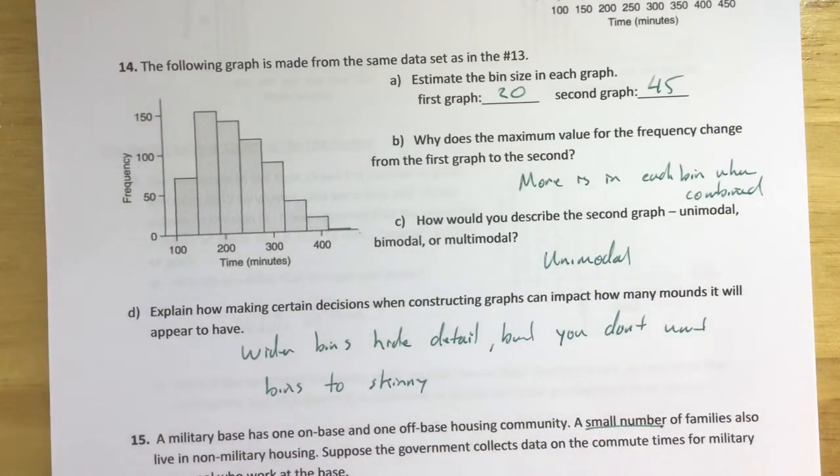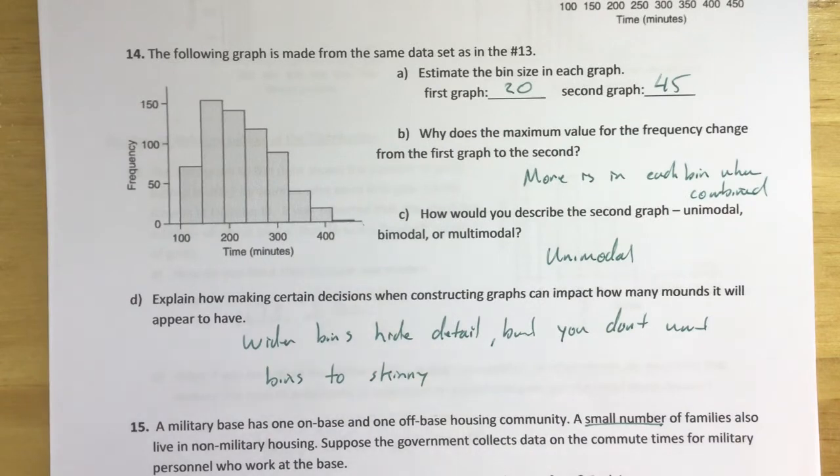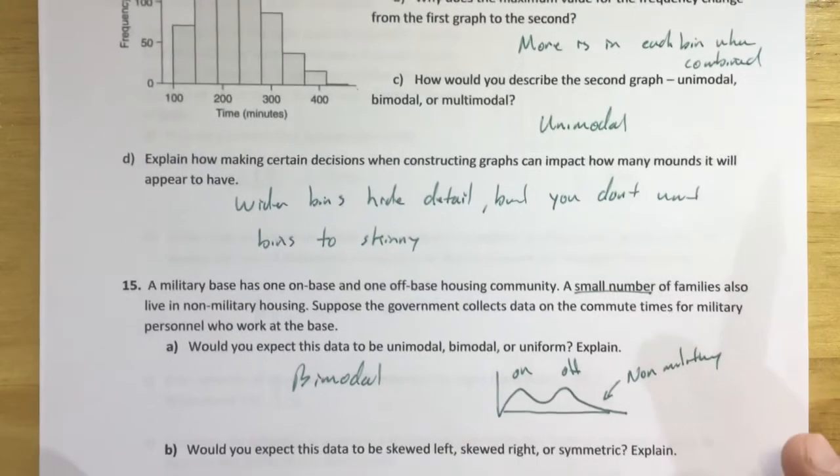So there's a drawback to the wider bins, that you're going to lose detail, but at the same time, you don't want to make them so skinny. We talked about that when we first introduced histograms. I forget which section it was, but if you had a bunch of test scores that are all different, there's no point in making a histogram because all the bars are going to be the same. So there's a fine line between what is appropriate and what is not, and it really does come down to the context of the thing that you're looking at.